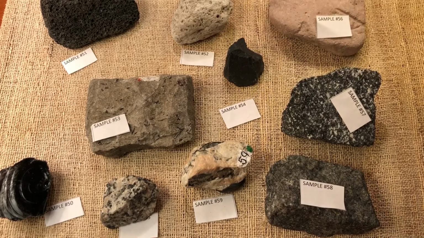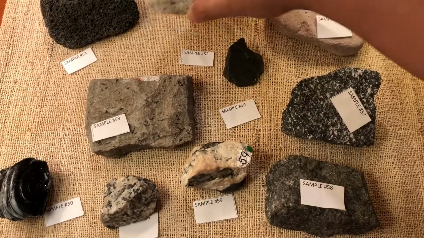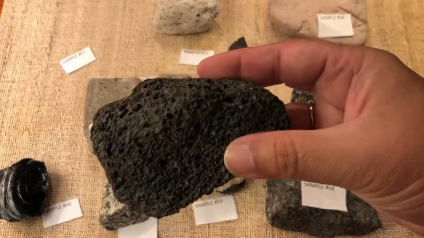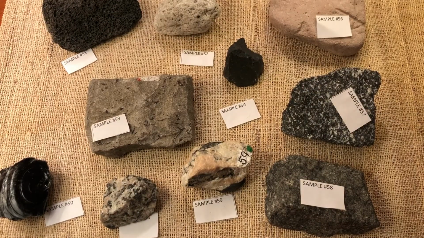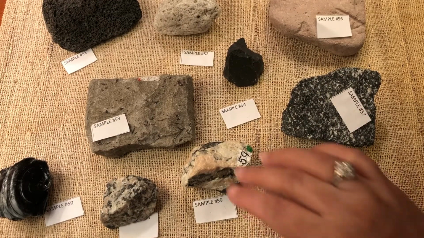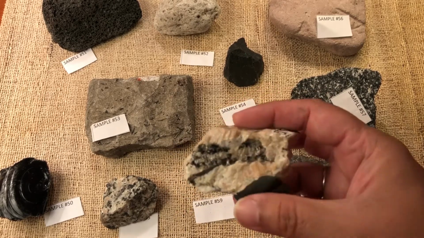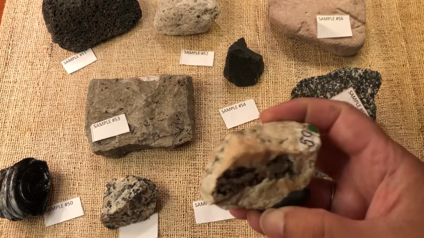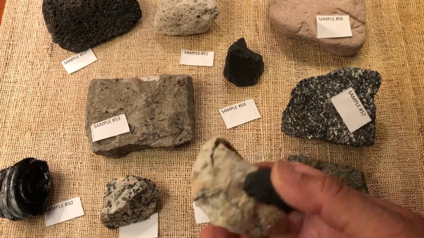Now, the froth of the lava at the surface, the bubbly part, is what results in sample number 52 and sample number 51. Now, one rock that I did not mention is this one. This is number 59. This one has really large crystals, more than 2.5 centimeters in size.